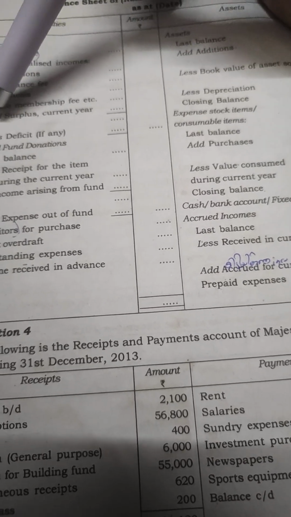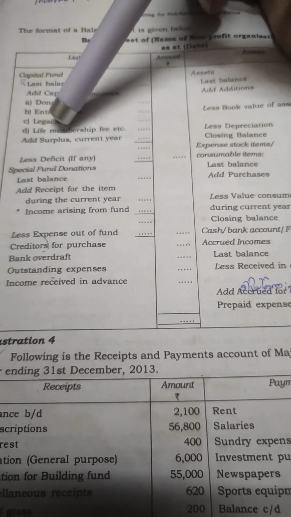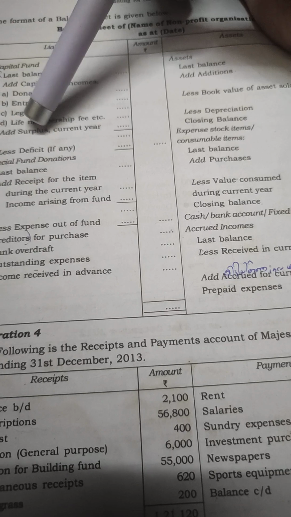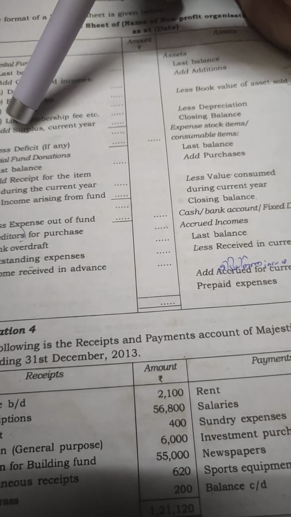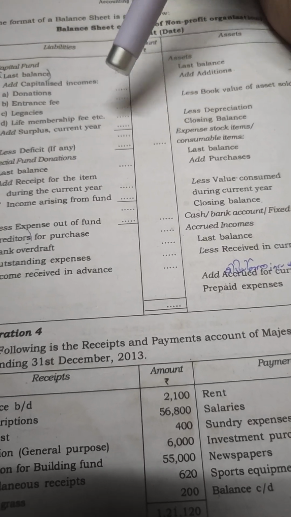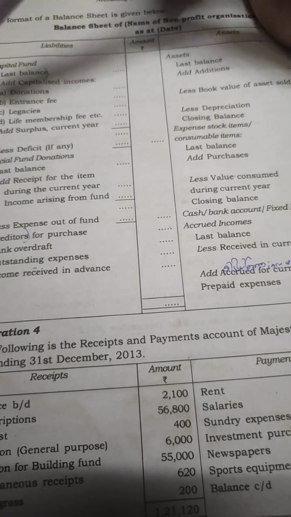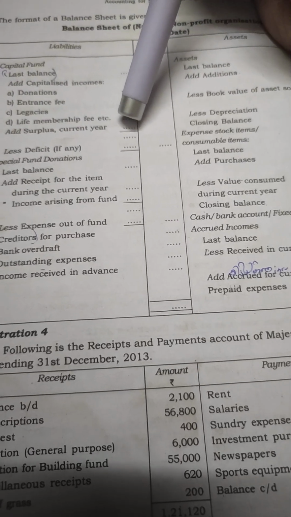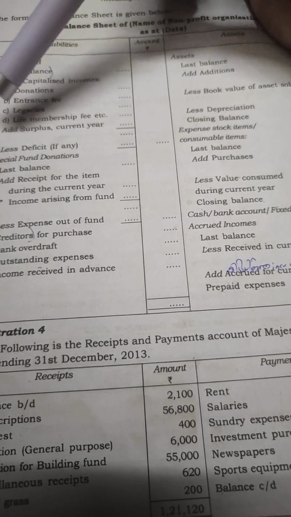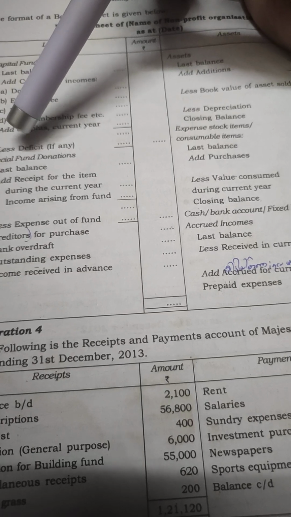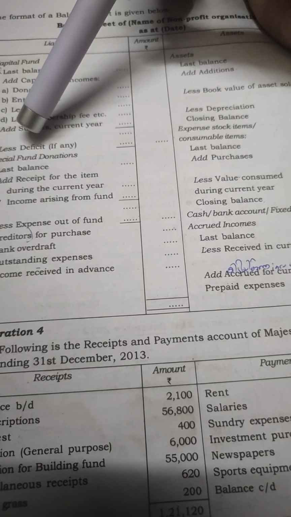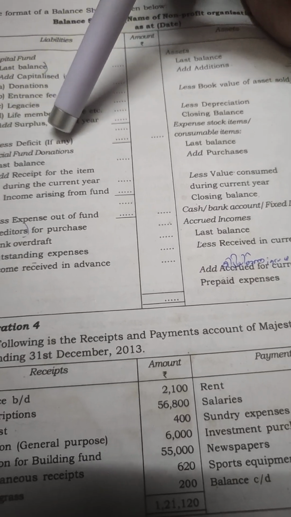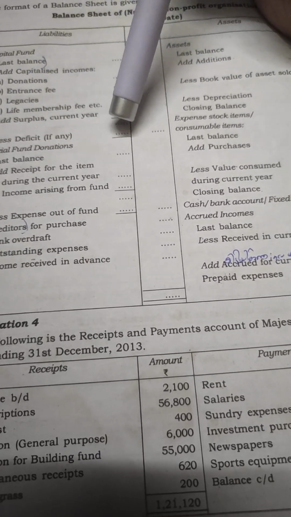Then after that, add surplus. Surplus is the balancing amount from the income and expenditure account. Balancing figure. If the credit side of the income and expenditure account is more than the debit side, we get the surplus amount. That surplus we have to add. Less deficit. If it is the opposite, if the debit side is more than the credit side of the income and expenditure account, that is a deficit. We have to deduct the amount.